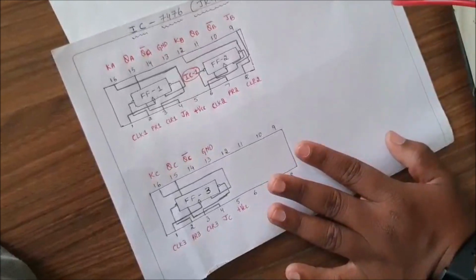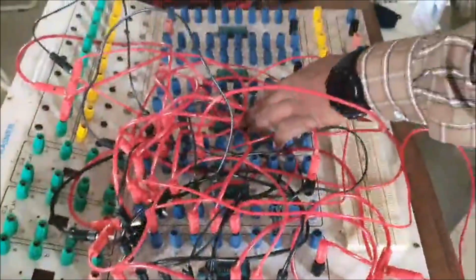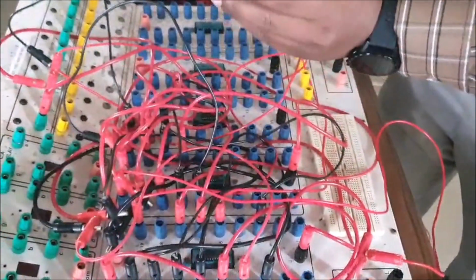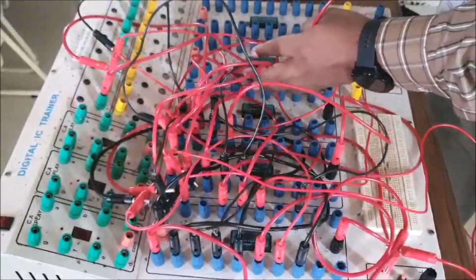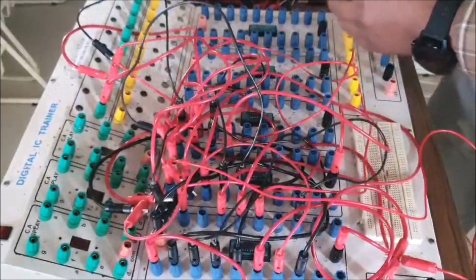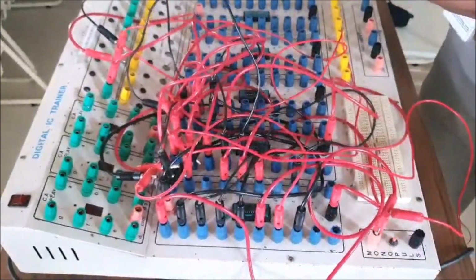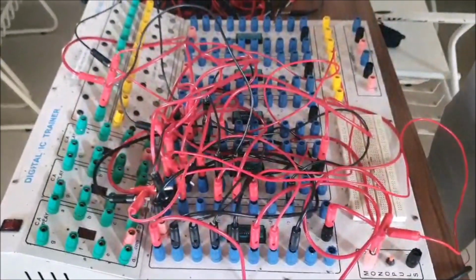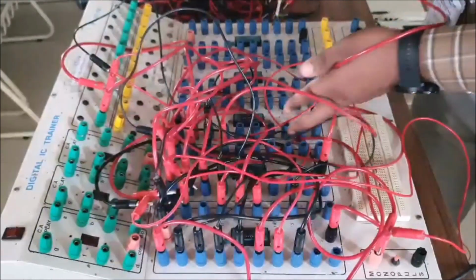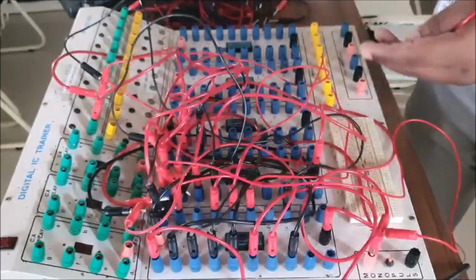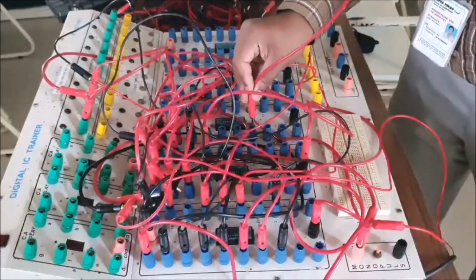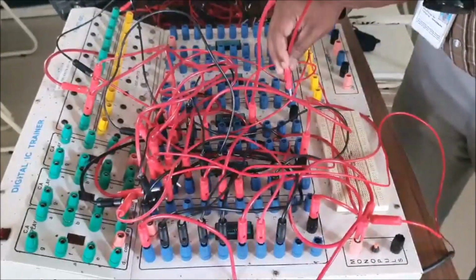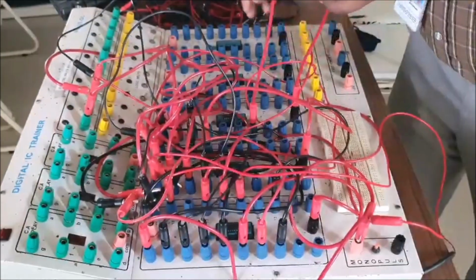JK flip-flop 7476 is the IC number of the JK flip-flop. Next, as we have used an AND gate, to make the connection QA into QB in the AND gate, I am using IC 7408. 7408 is the IC which needs to be used for the AND gate. In that AND gate, the 7th pin should be connected to ground. So I will connect one end of the patch cord to the 7th pin, and another end to the ground.